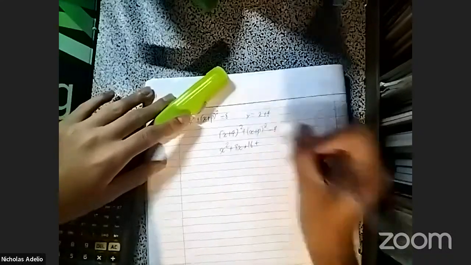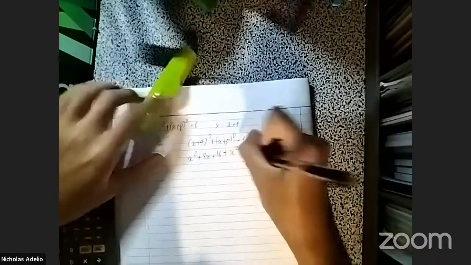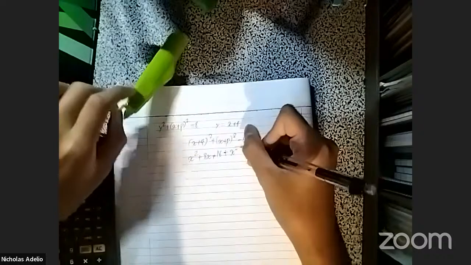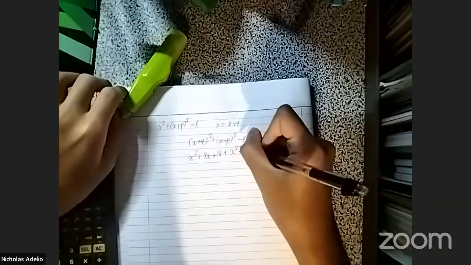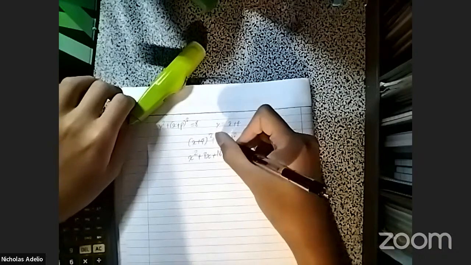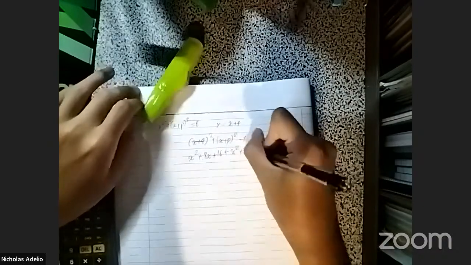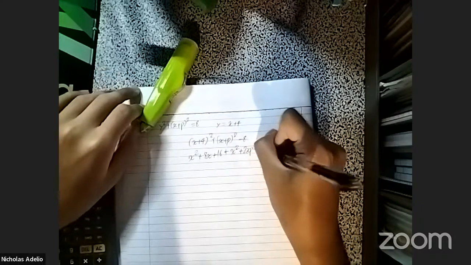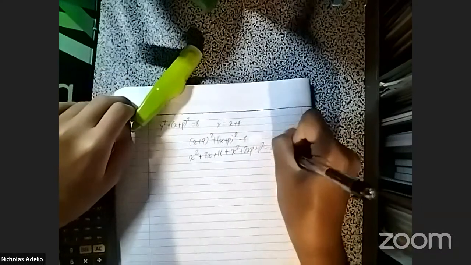And then plus x squared plus 2xp plus p squared minus 8.